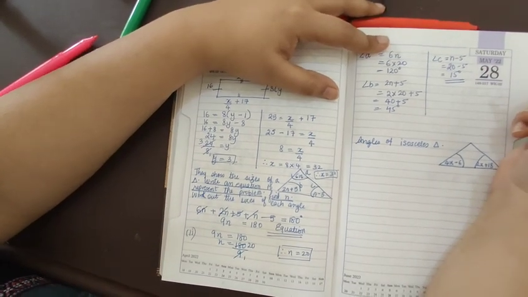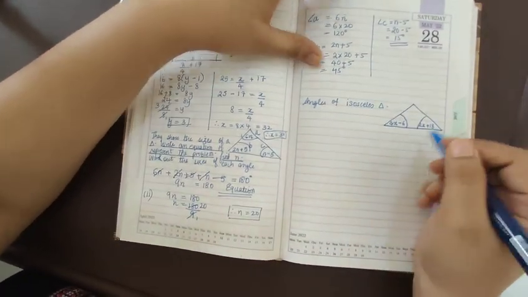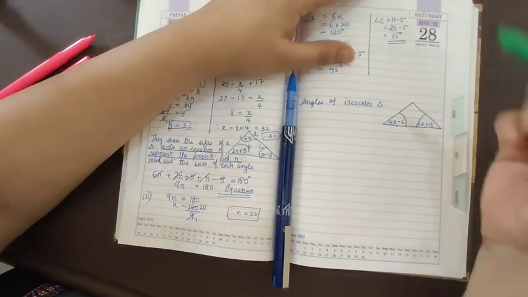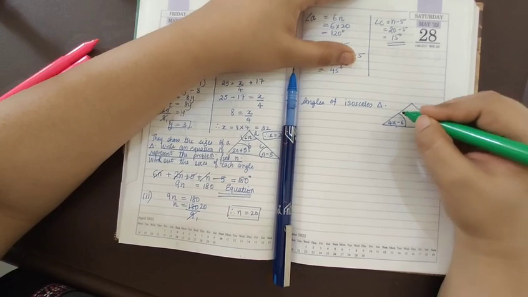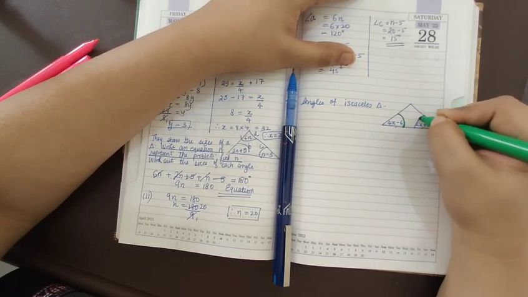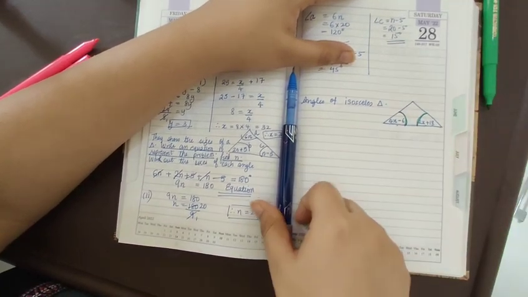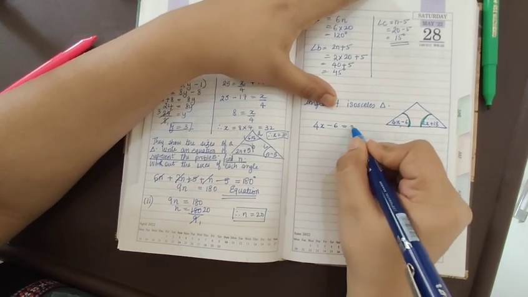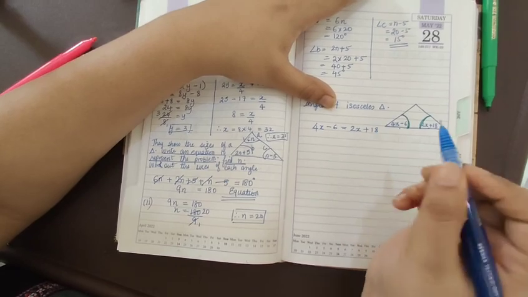Okay, now they are asking you in this sum to find the x. Okay, how do you know? How will you find this one? You know this is an isosceles triangle, so the base angles are equal. So if the base angles are equal, then I will write 4x minus 6 is equal to 2x plus 18.